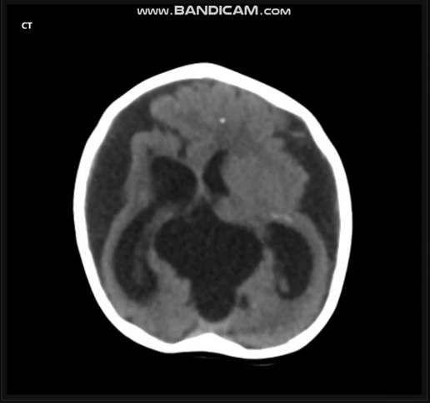Today we will have a quick quiz of 3 kids who are complaining of microcephaly. Their clinician suspected craniosynostosis, but actually we have a different diagnosis for each case. So let's get started with the first case.